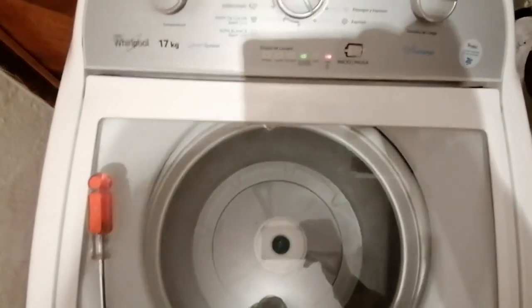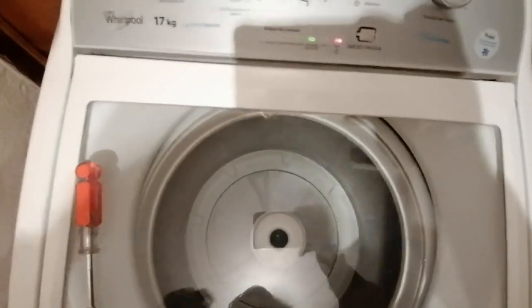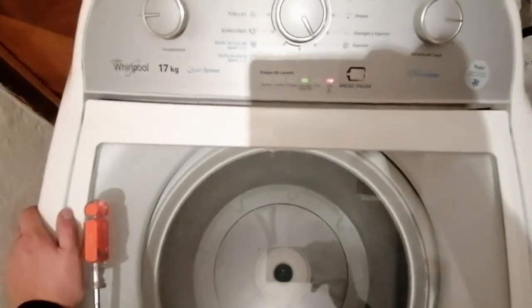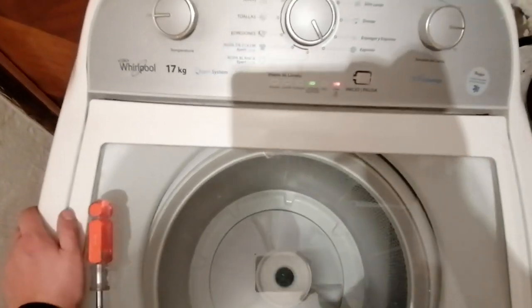Right now the failure, and let's see how we solve it, is a fairly easy failure. It is practically your washing machine that does not spin or that pauses in the spin, but all the other functions it does well, it washes and everything.